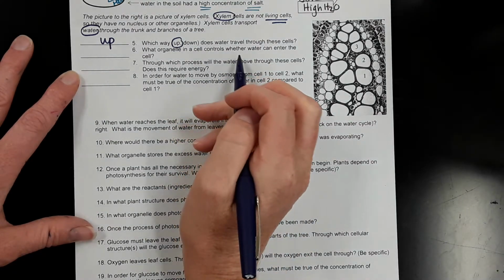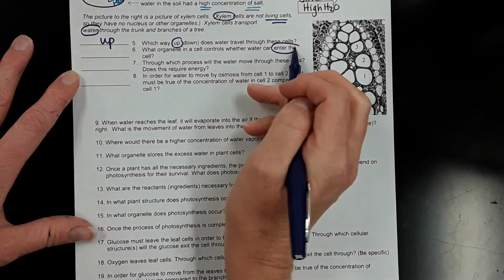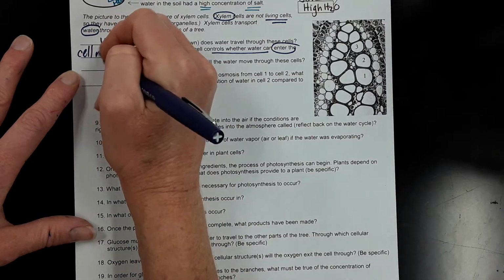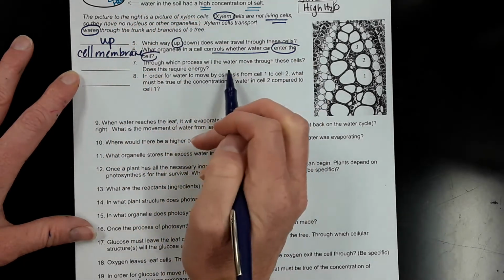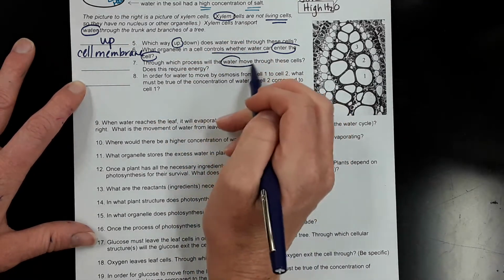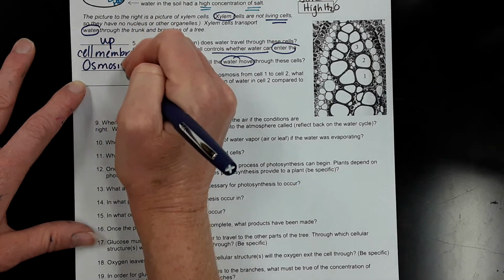What organelle in the cell controls whether water can enter or exit? What's entering and exiting the cell? This is going to be the cell membrane again. Through what process will the water move through these cells? We're talking about water moving. So again, this is osmosis.